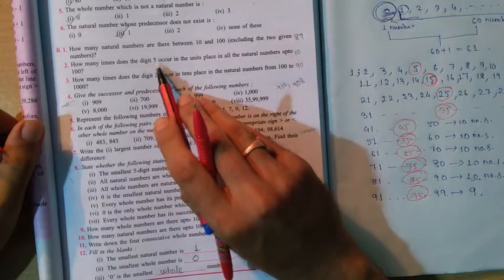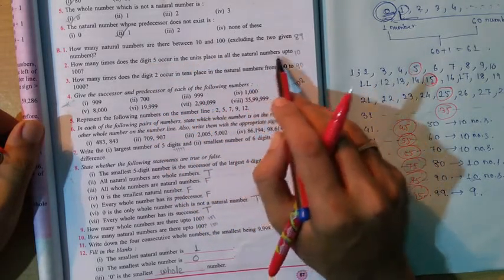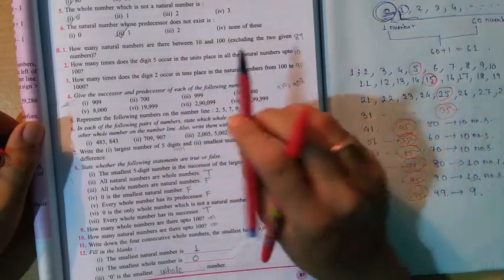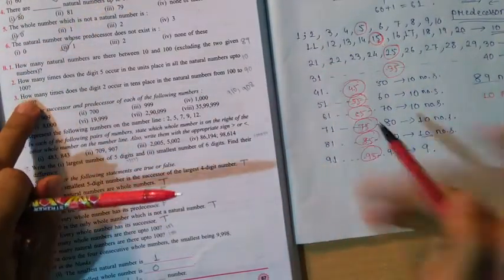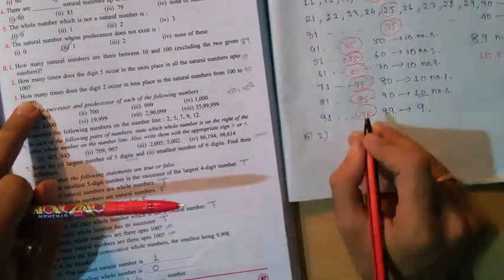The digit 5 occurs 10 times in the units place in all natural numbers up to 100. That way you can write. So let me write the sentence here for you. The answer of B2. You can write it this way.